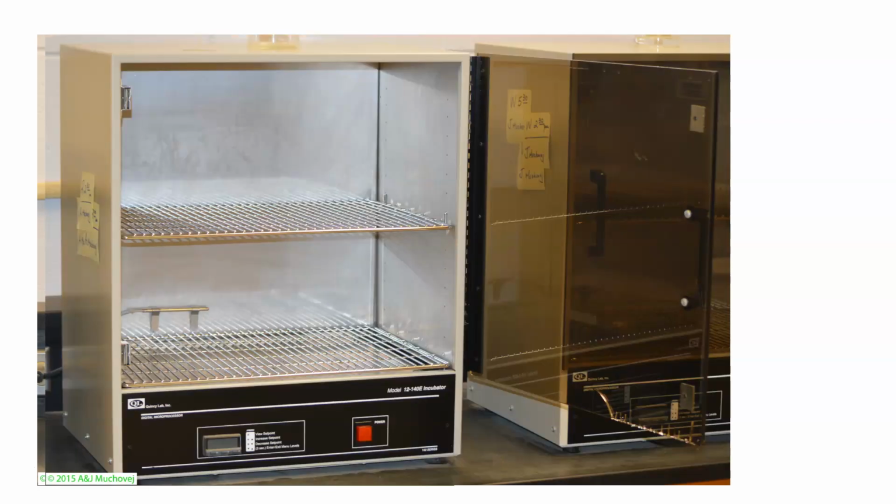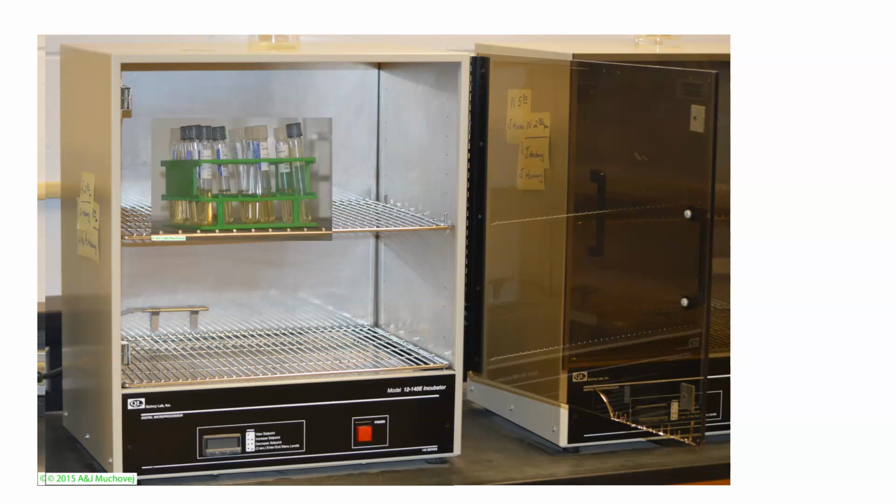If we open it up and look on the inside, we can see it's got a plexiglass door, and, like I said, it's got little shelves in there that you can put the material in. You put your cultures in there, your cultures look fine, and they grow very well depending on how much time you've got in there.